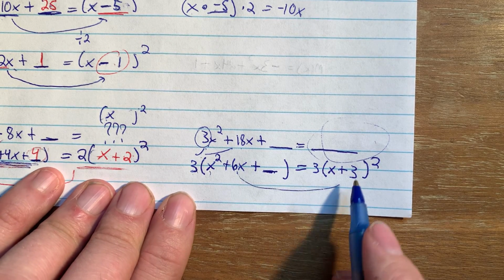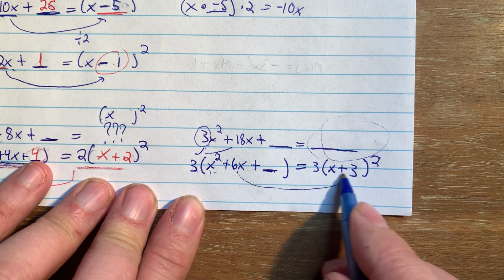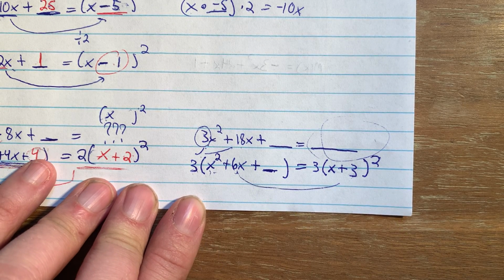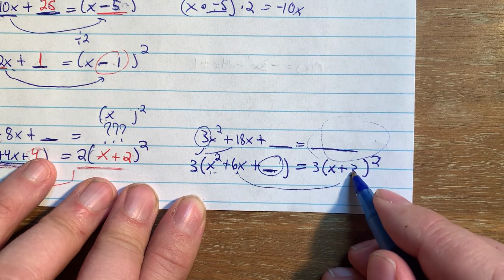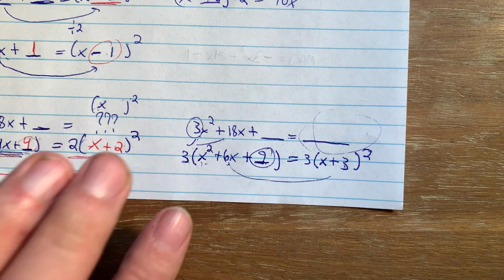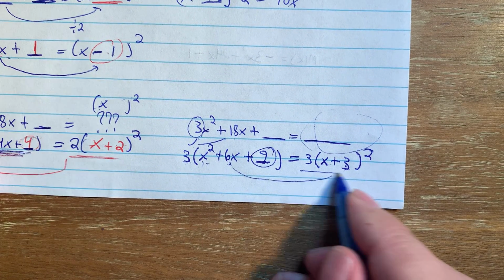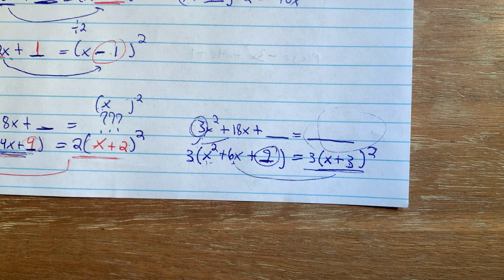And I know this must be right because when I square the first one, it'll give me x squared. And when I multiply these two together and double it, it will give me 6x. So lastly, I can figure out what this is now, because if the 3 gets squared, that's going to have to be 9. So this is how we can deal with it if there's a number in front of the x squared.